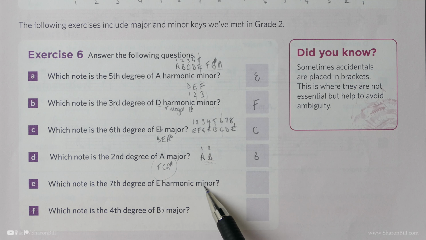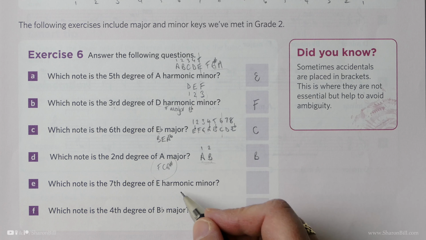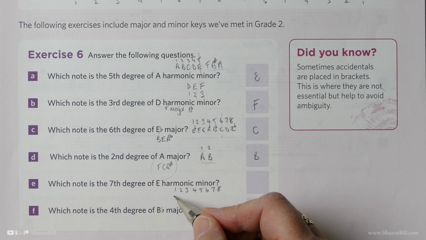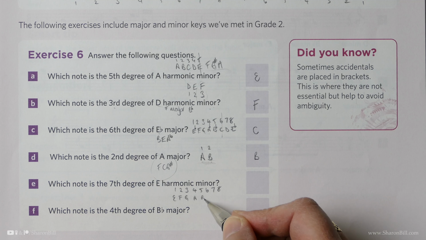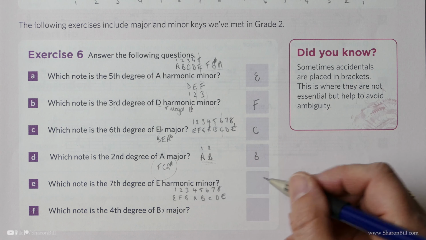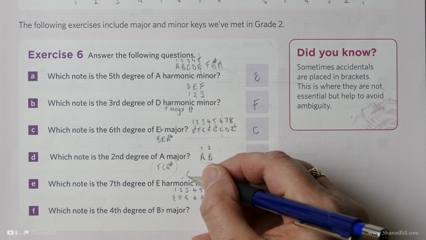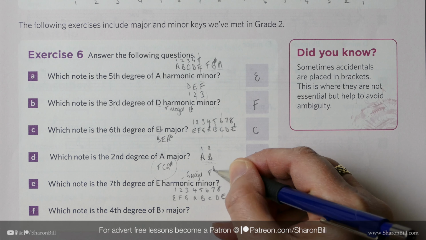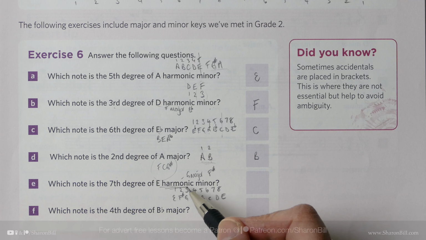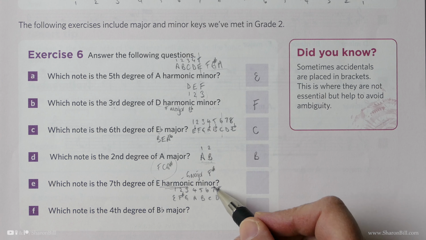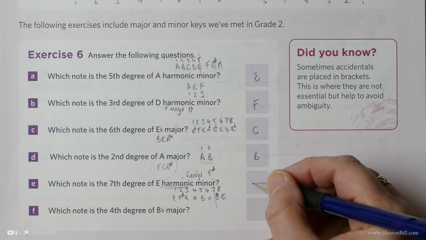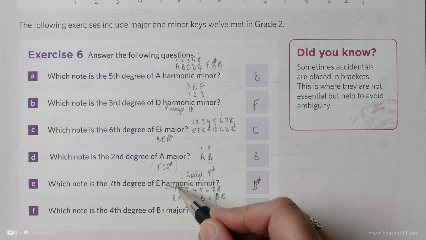Now, which is the 7th degree of E harmonic minor? So let's just step out that scale. 1, 2, 3, 4, 5, 6, 7, 8. E, F, G, A, B, C, D, E. Now we need to just think of some other details here before we go ahead. Now we need to know that E minor is related to G major, which has a key signature of F sharp, so we need to add the F sharp. And we're still not there yet because the harmonic minor scale must have the 7th degree of the scale raised. And so degree 7 isn't D, it's D sharp. And so that then gives us the answer. The 7th degree of the scale is D sharp. If we don't add the sharp, that's not correct.